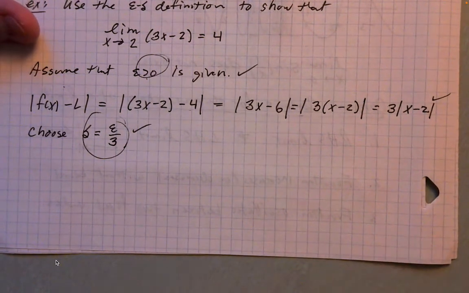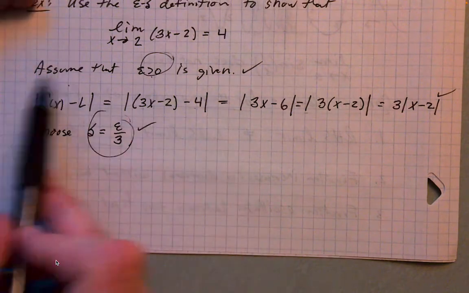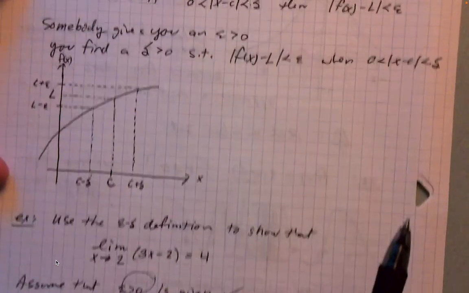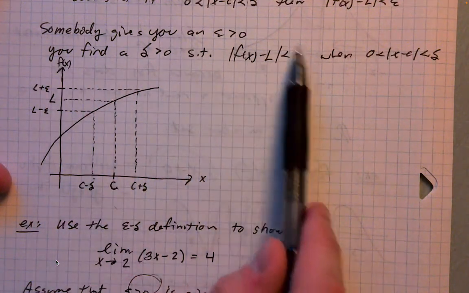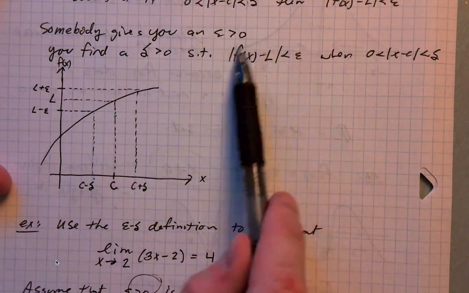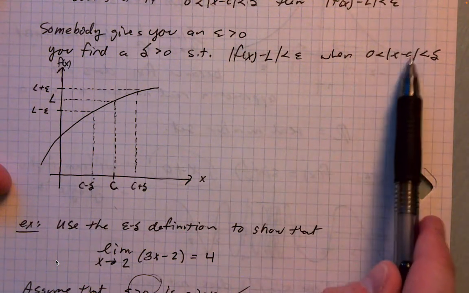So then, why did we do this? Well, remember up here in the definition, it says somebody gives you an epsilon, you find a delta such that you're within epsilon distance from L whenever you're within delta distance from C.